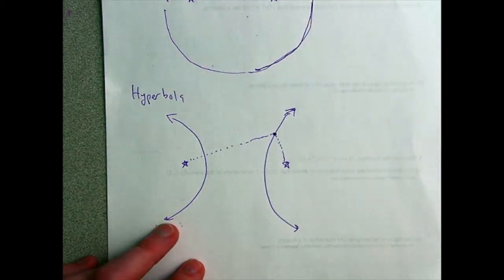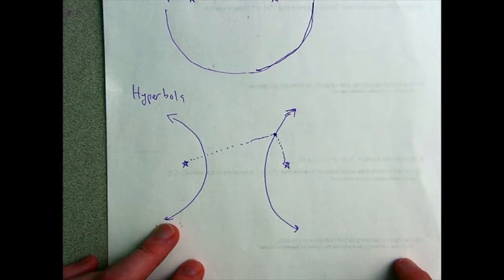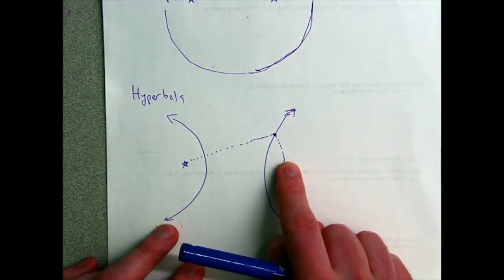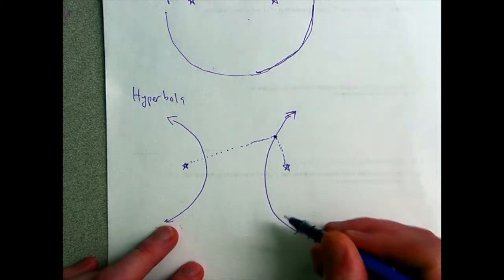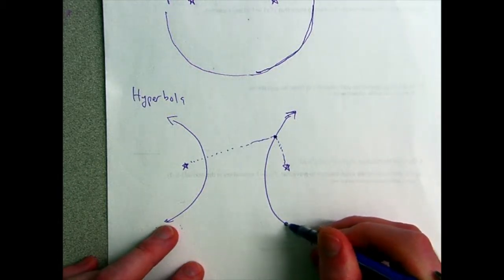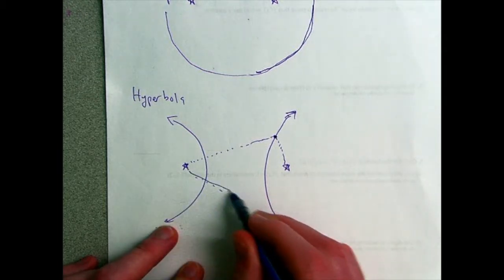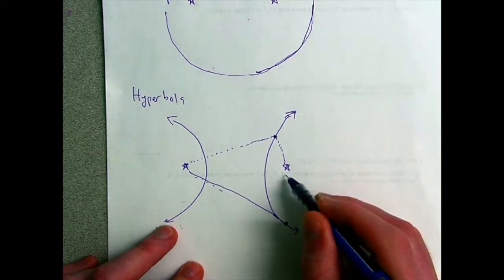And now consider not the sum of these two distances, but their difference, like this distance minus that distance. That difference between the two distances is preserved, no matter which point you pick on the hyperbola. So for example, if I pick some other point down here, once again, consider this distance from one focus, and then consider the distance from this point to the other focus.